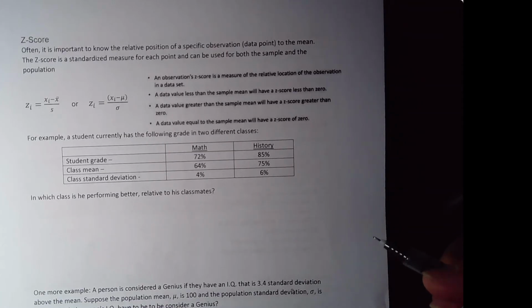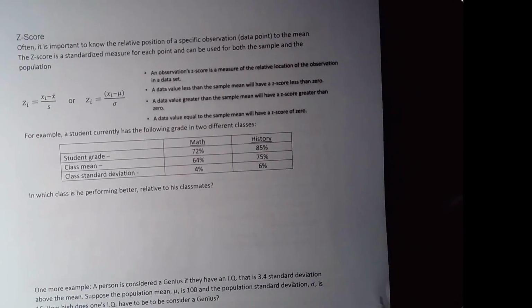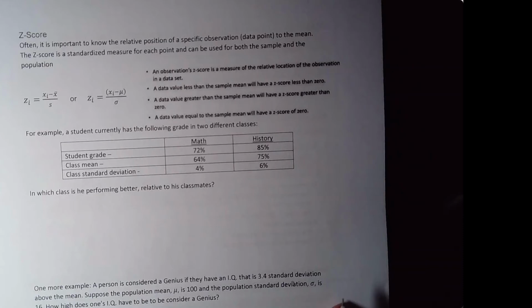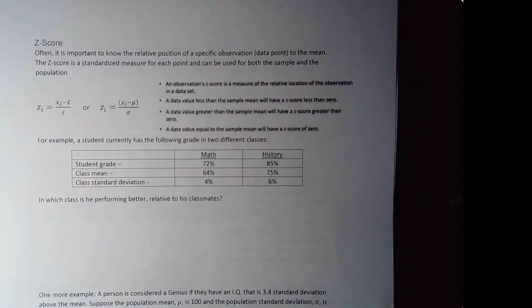So a z-score is really just that. It is a measurement of how far an observation is, in standard deviations. So for example, if an observation has a z-score of 3, that means it is 3 standard deviations above the mean. If a z-score is negative 1.1, then it is 1.1 standard deviations below the mean. Okay, so where is this useful?